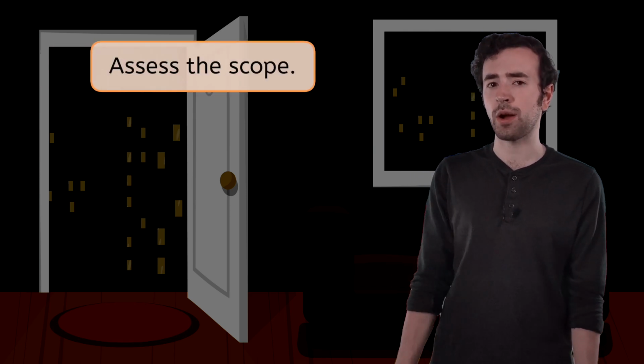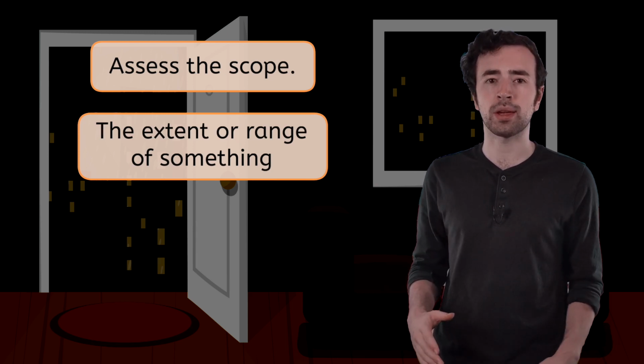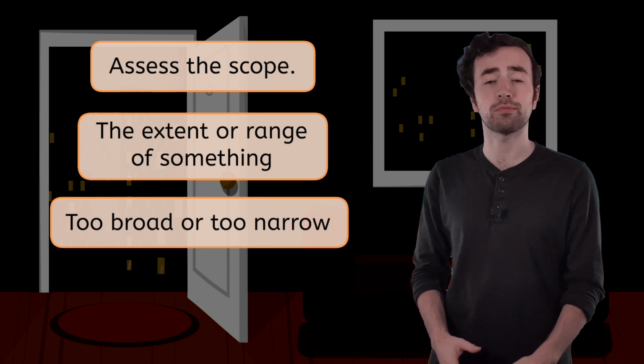The same thing can happen with our own essay topics. We have to assess the scope of our topic. Scope means the extent or range of something. You have to determine whether your topic is too broad or too narrow.